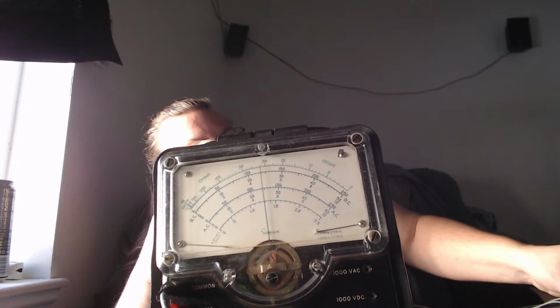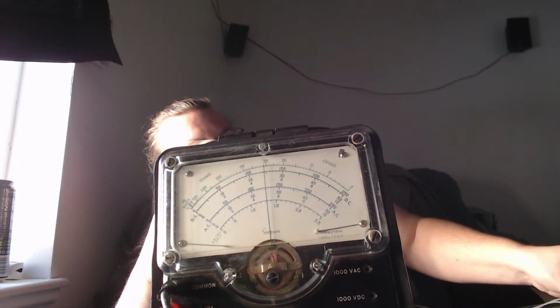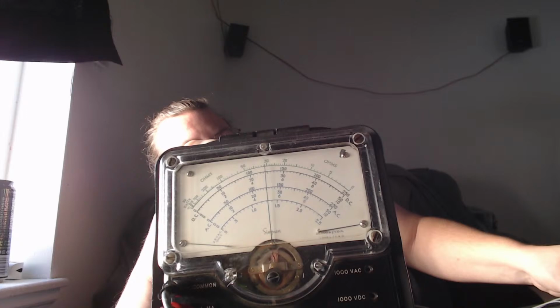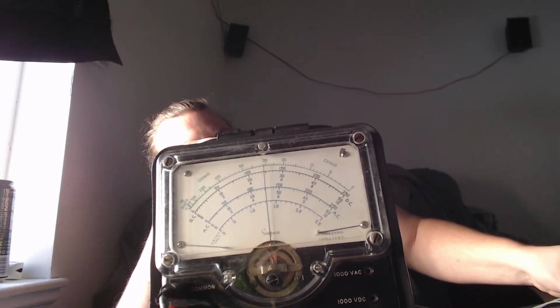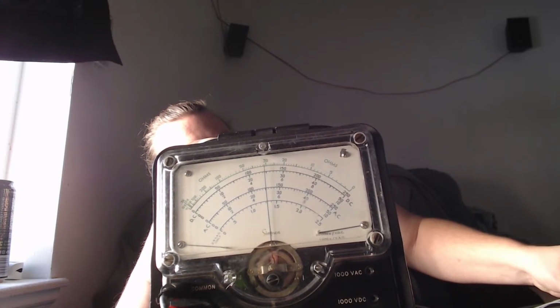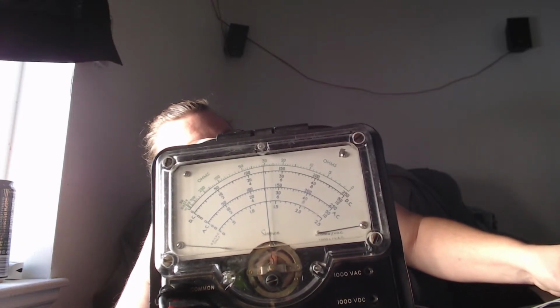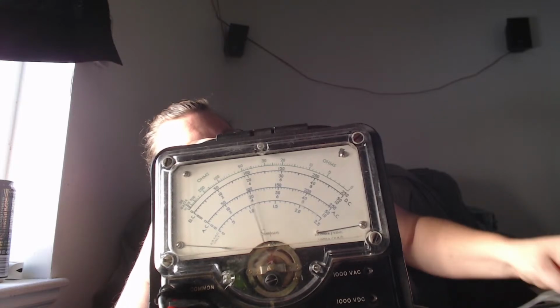These little probes. And you can see approximately the same thing. 124 volts. And any difference between the 2 meters is simply going to be calibration errors. For the sake of this, those don't matter. Okay?